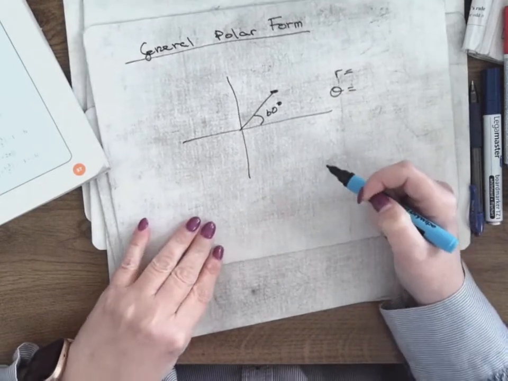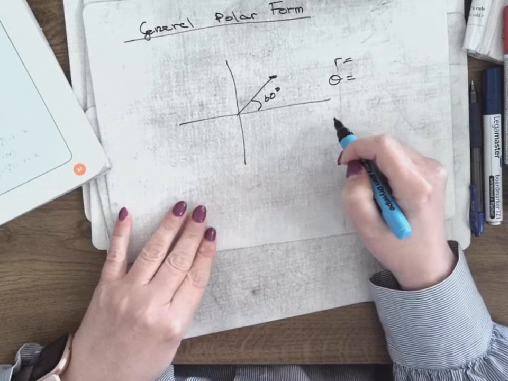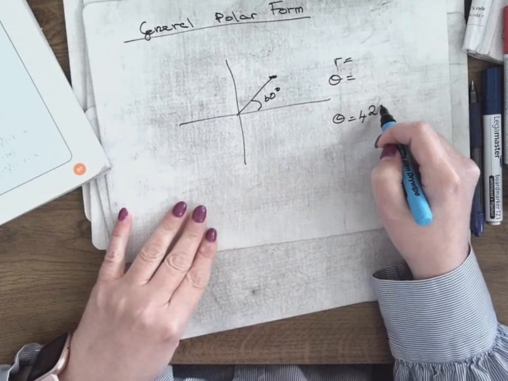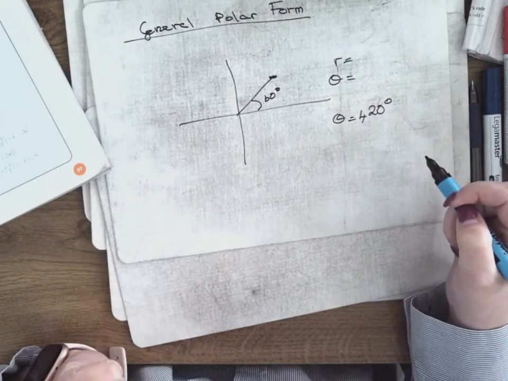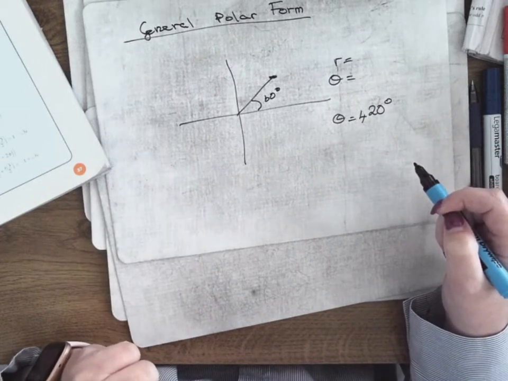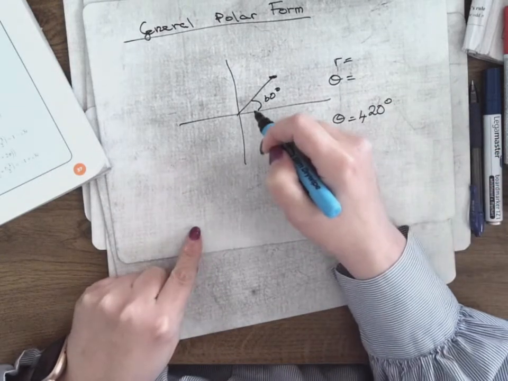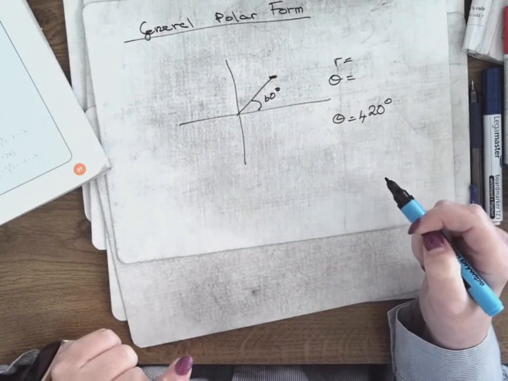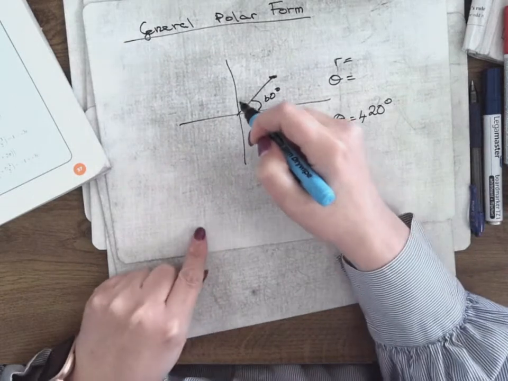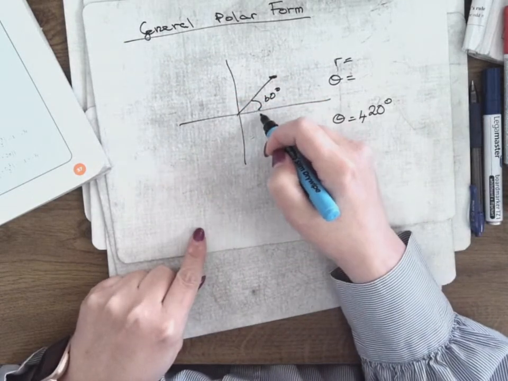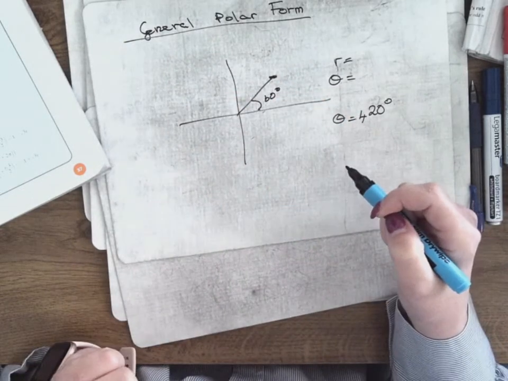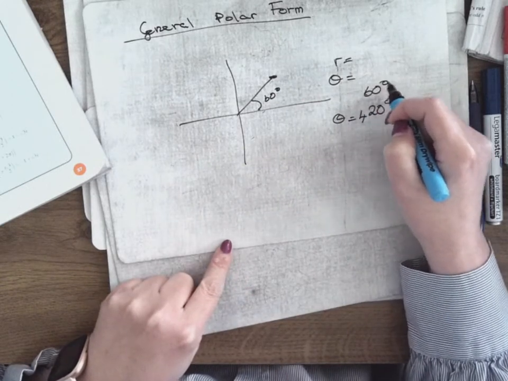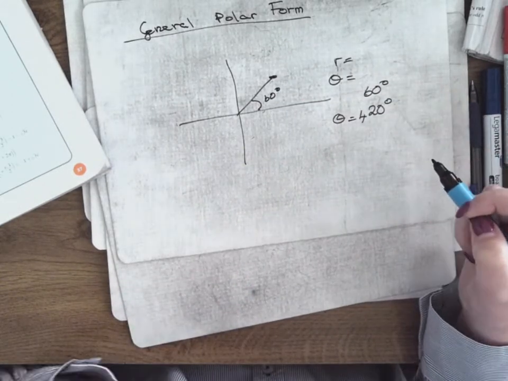Okay, right? What if I said the argument was 420 degrees? Where would the number be on the plane? If I went 420 degrees that way, I'd end up in the same position, wouldn't I? Yeah, because I'd go all the way to 360 and then 60 again, that would be up to 420. So the modulus isn't changing, so it's the same modulus, right?